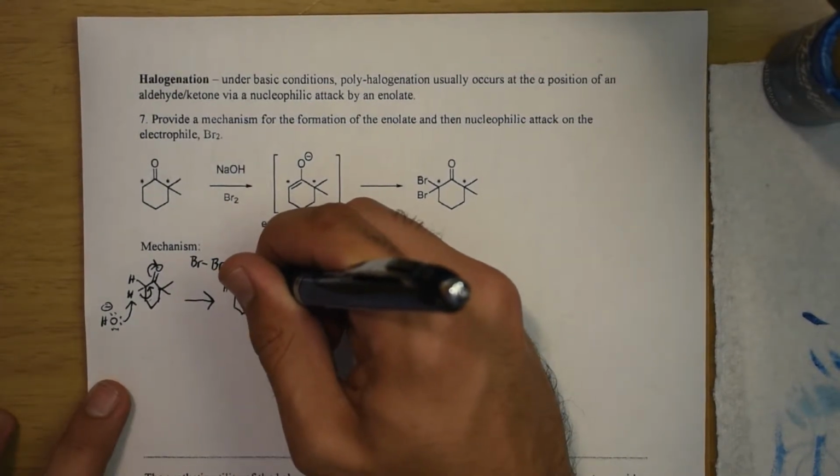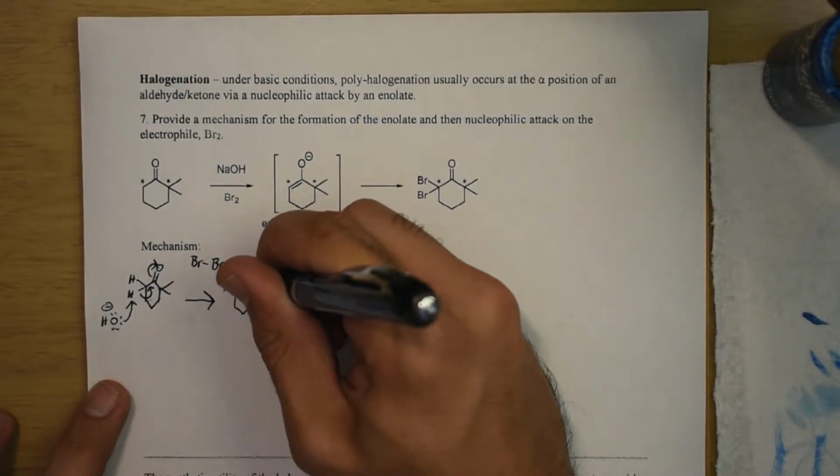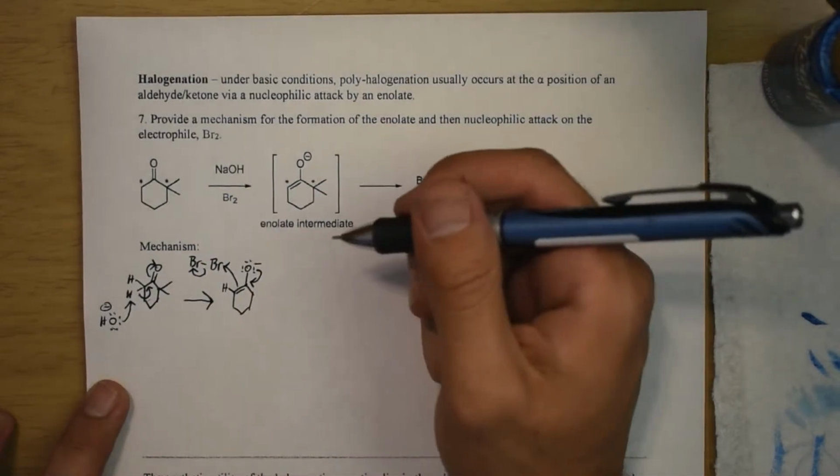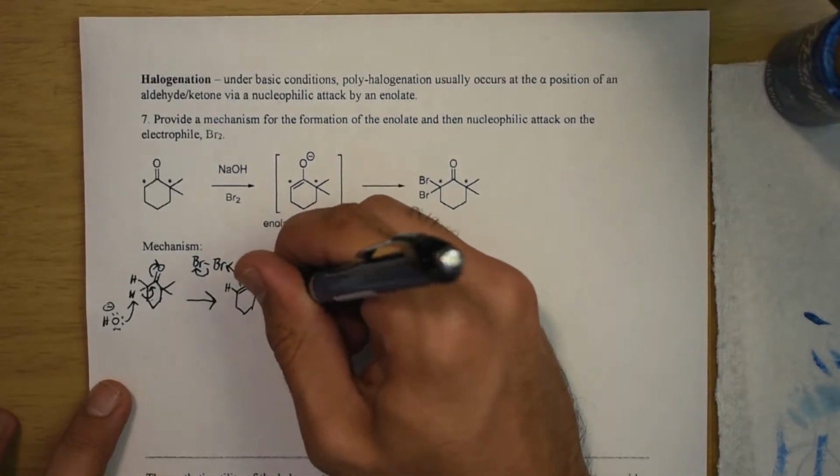Oxygen then kicks back down a lone pair, breaking the double bond and attacking via nucleophilic attack onto one of our Br2 atoms.